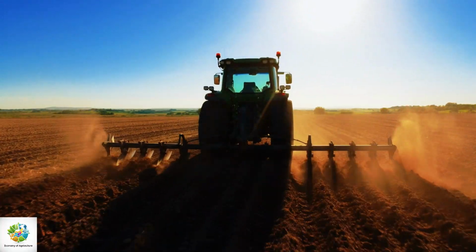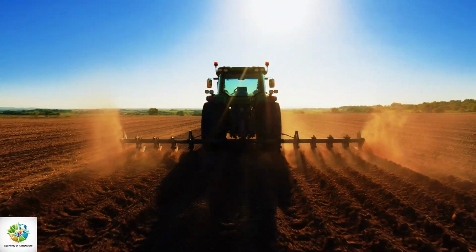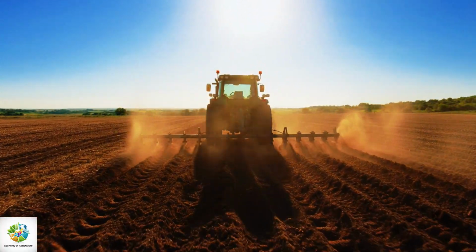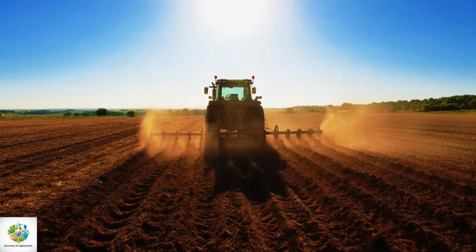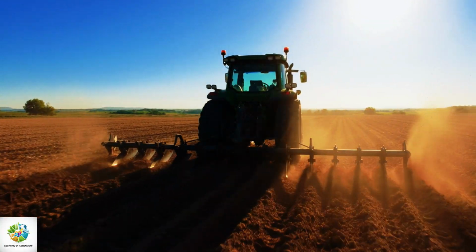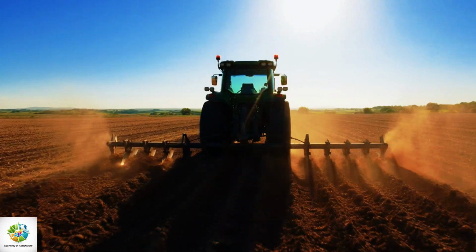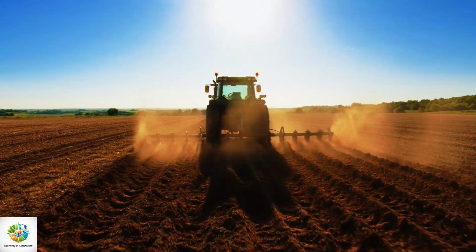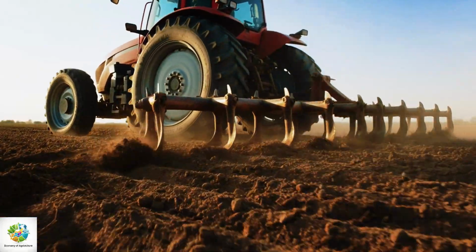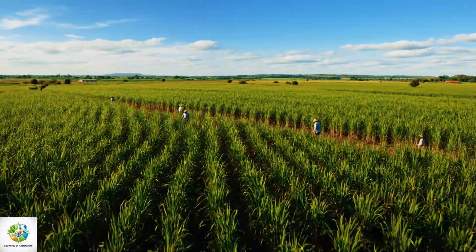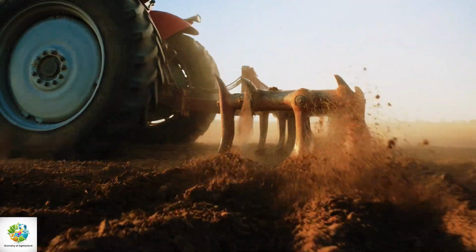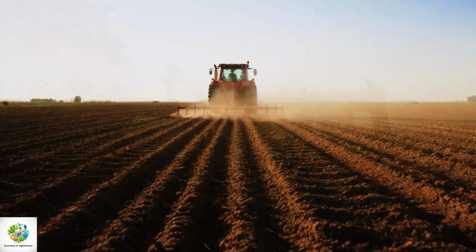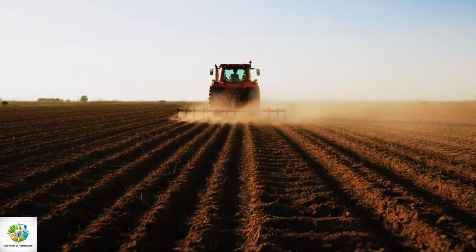Part 1: Sugarcane. Ganna. Step 1: Land preparation and soil requirements. Sugarcane is one of the most important cash crops in Pakistan, India, and across South and Southeast Asia. Before we plant a single stalk, the most critical job is preparing the land properly. Sugarcane thrives in deep, well-drained loamy or sandy loam soil. The ideal pH range is between 6.5 and 7.5.